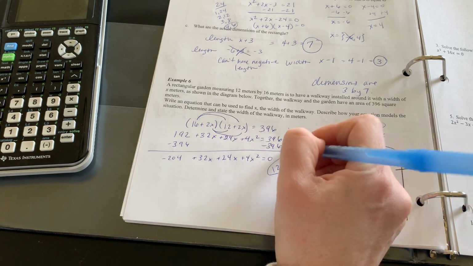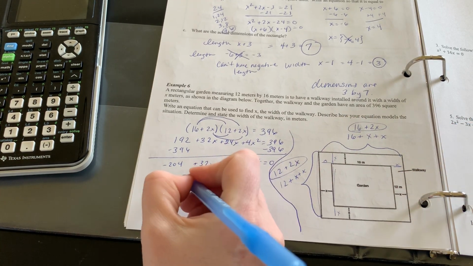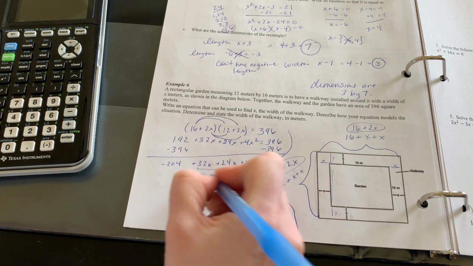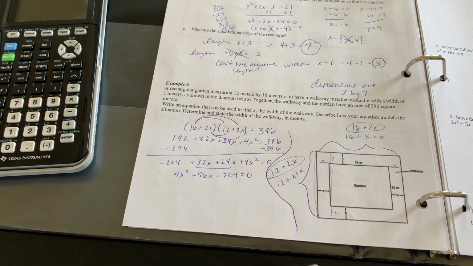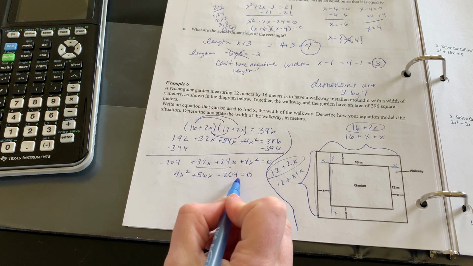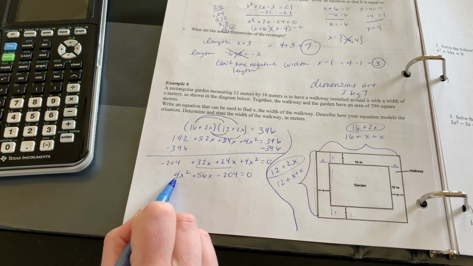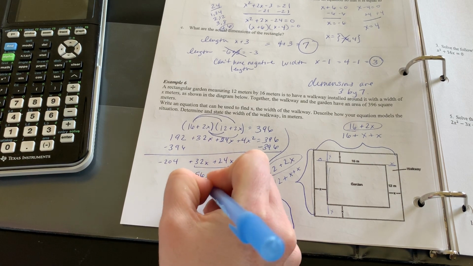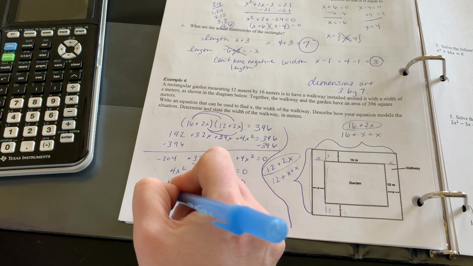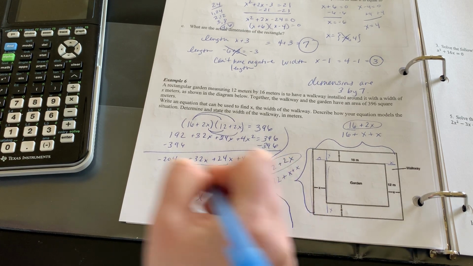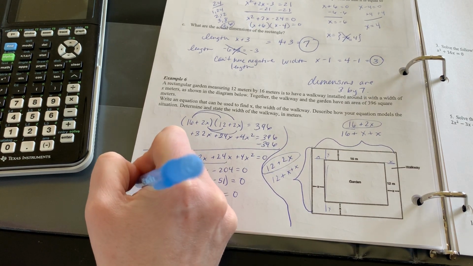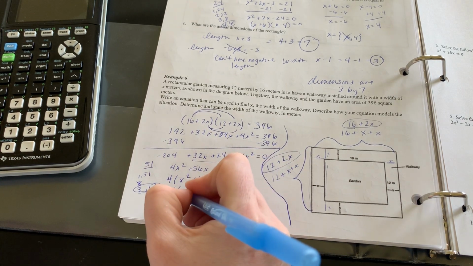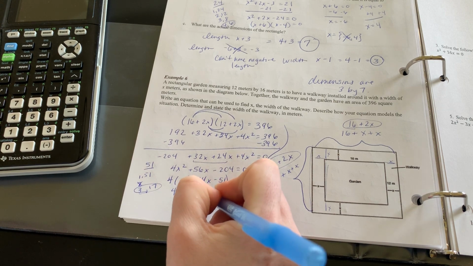So I've gotten equal to 0, but I feel like we should probably put this in order. So 4x squared, combine those, that's 56x, minus 204 will be equal to 0. If we're going to use a zero product rule, that means we factor. So factoring out, I will factor out the 4 because that is a GCF. And then I will continue to factor and think of what multiplies to give 51. Oh, I think I found it. 3 and 17. So x plus 17 and x minus 3.